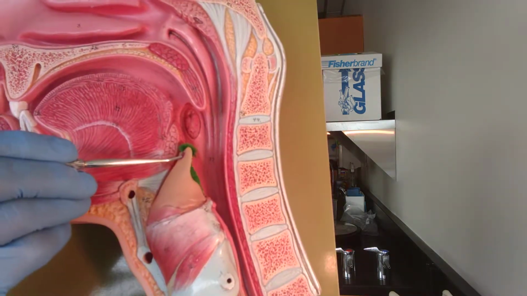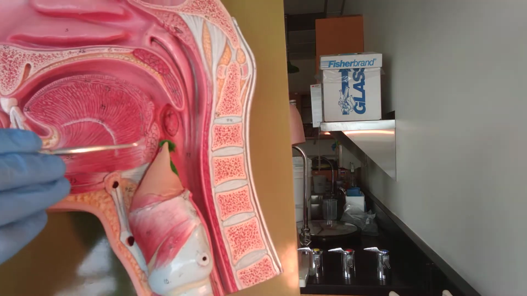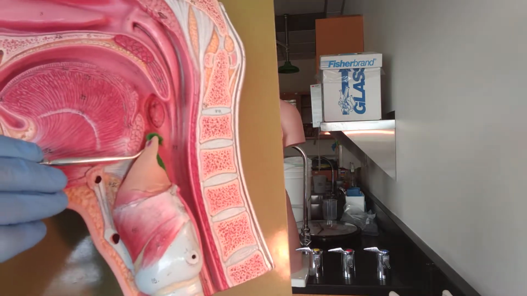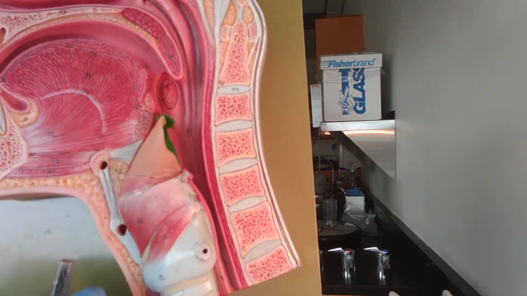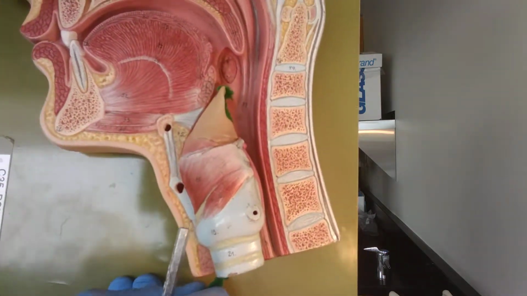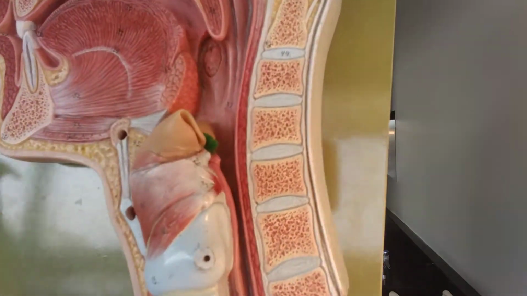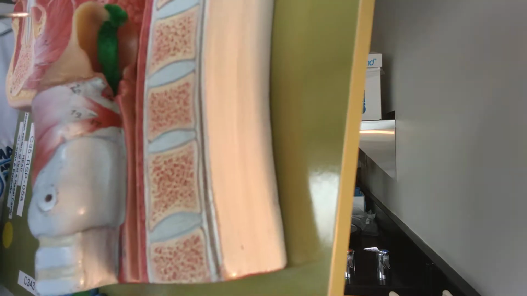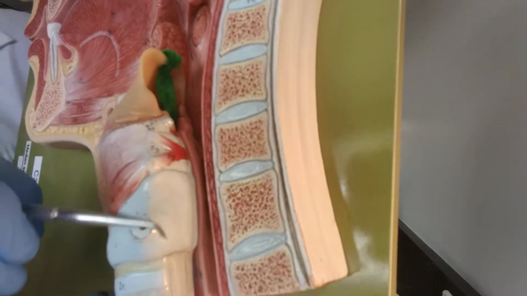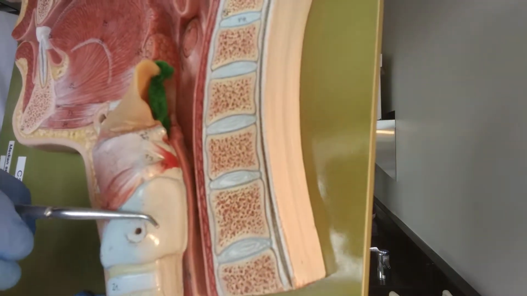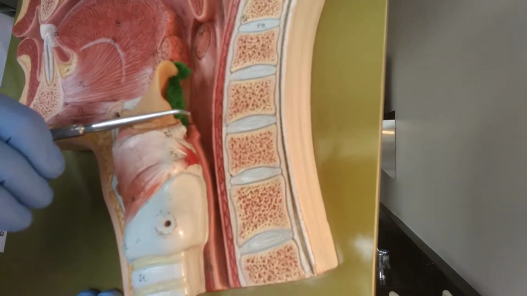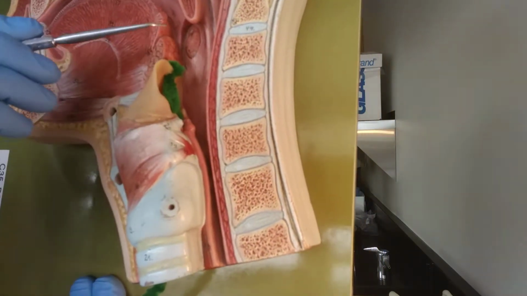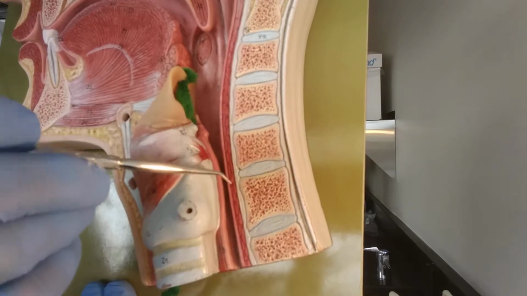This is the epiglottis, and it's one of the cartilages that helps to protect the trachea during swallowing. When we swallow, the epiglottis will cover the trachea. I'm going to show it to you this way so you see exactly what's happening. This is the opening of the trachea. This is the esophagus, right? The larynx is that part of the upper respiratory tract that helps direct the air to the trachea and the food to the esophagus.